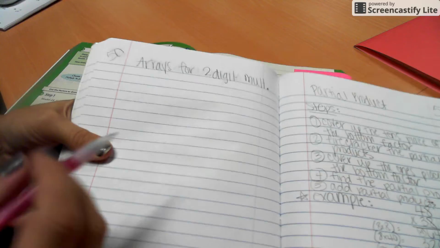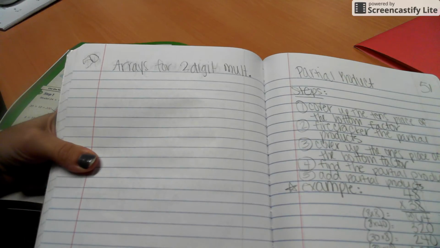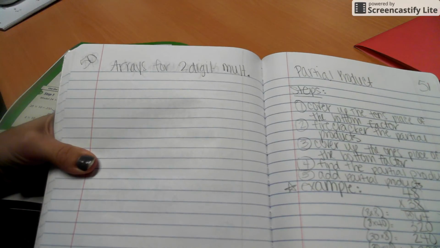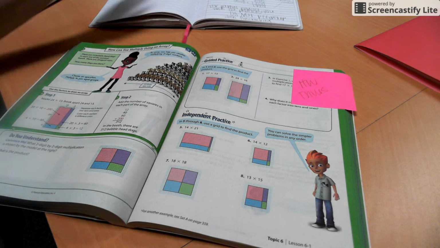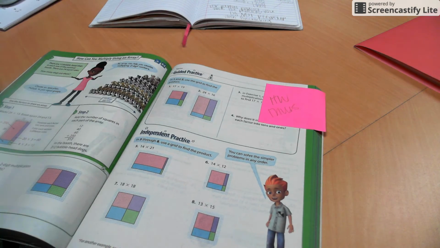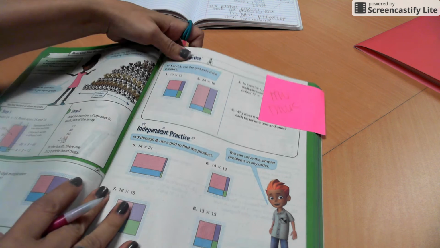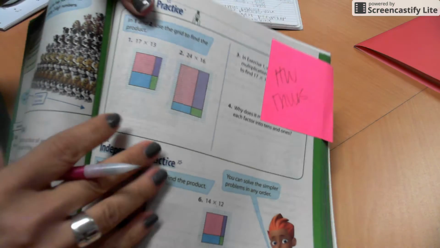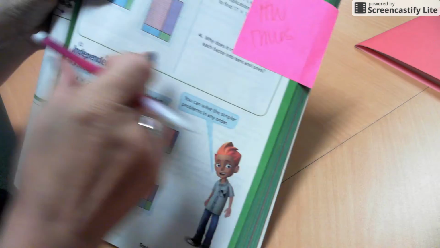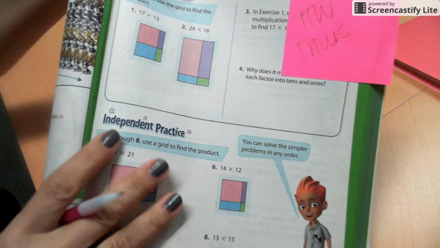So at the top of page 50 yesterday, you should have titled it Arrays for Two-Digit Multiplication. We're going to set that aside for right now, but I just wanted to make sure you had that title. You should have page 317, and we're going to do some of these together. Then I'm going to have you try some of them on your own, and we're going to check them at small group when you're done with them. So let's start with number 1. And I didn't tear mine out, so I'm going to fold my book back.